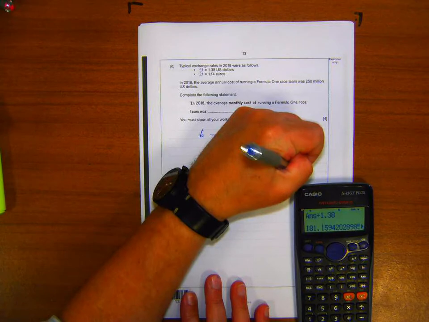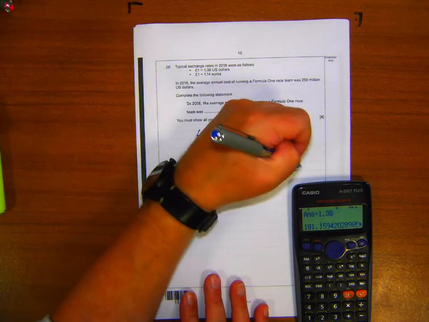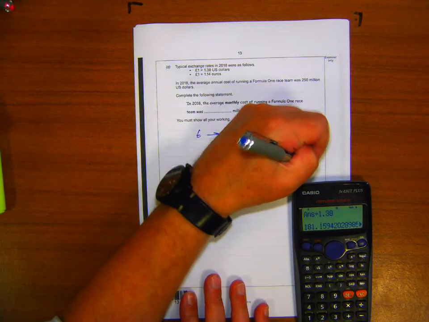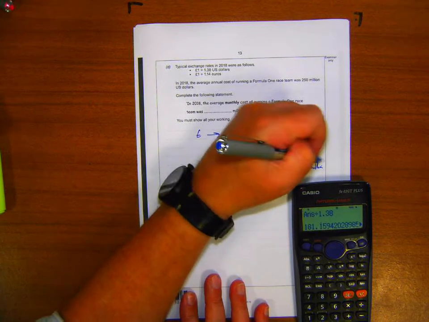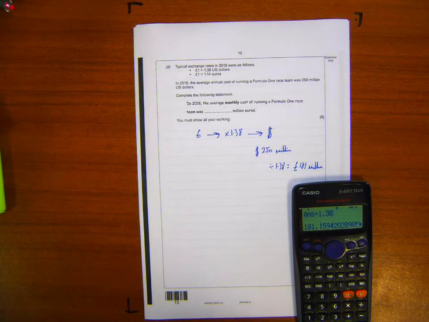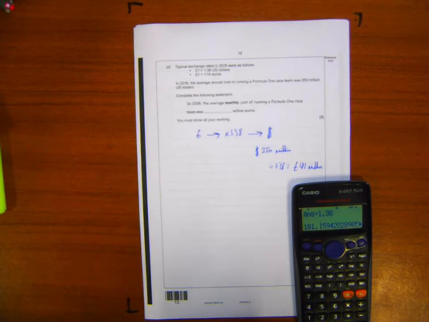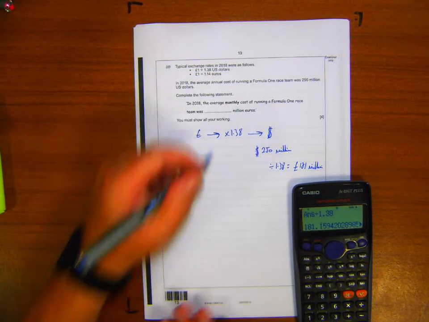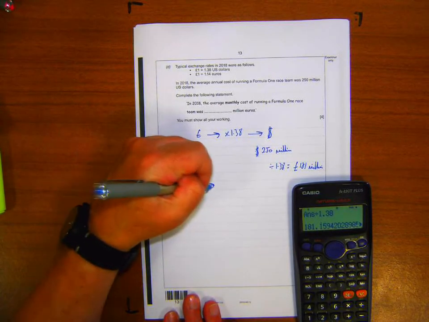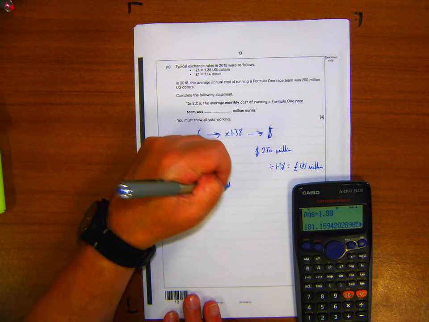So $250 million. I've got to turn it into pounds, so I've got to divide by 1.38 because I'm going backwards. Then I got my 181 million pounds, and I know that pounds into euros are times by 1.14.